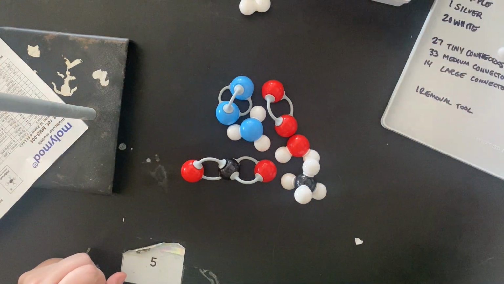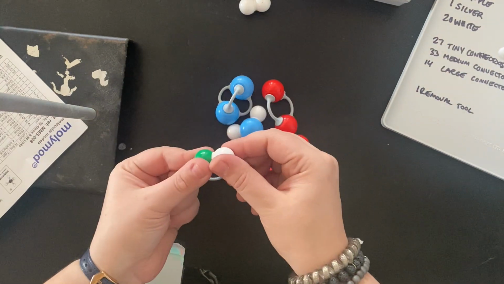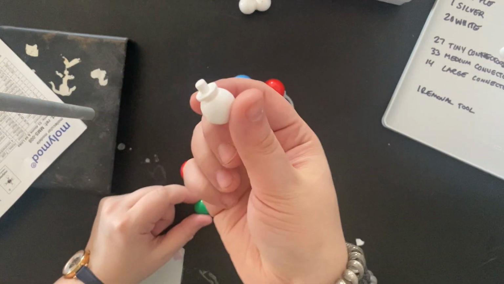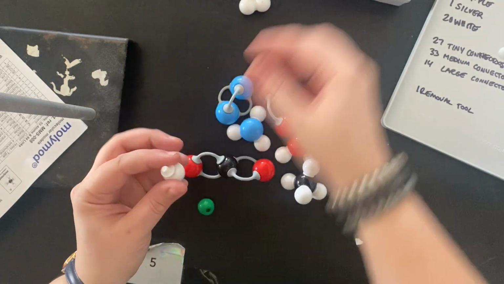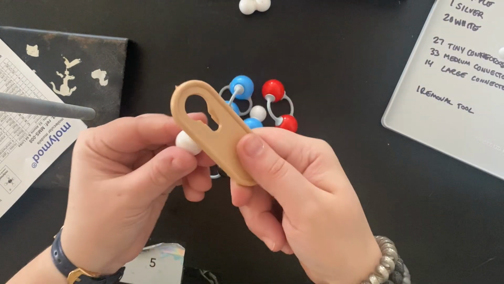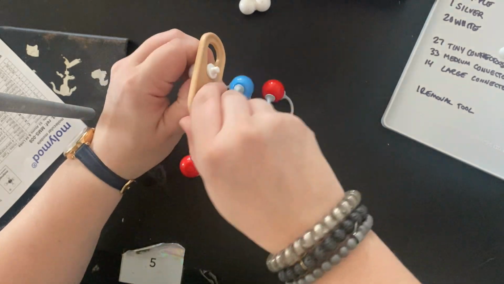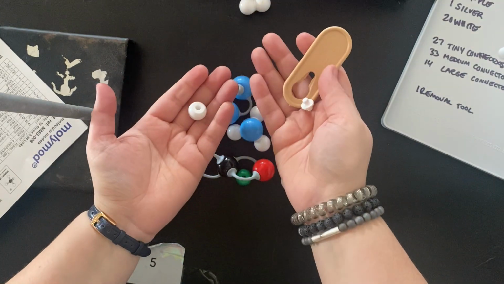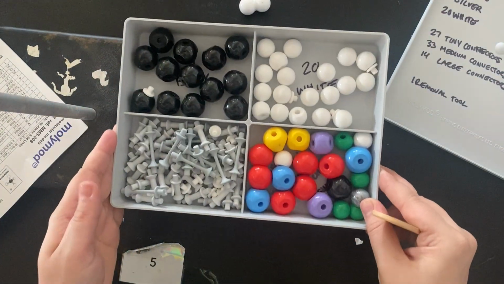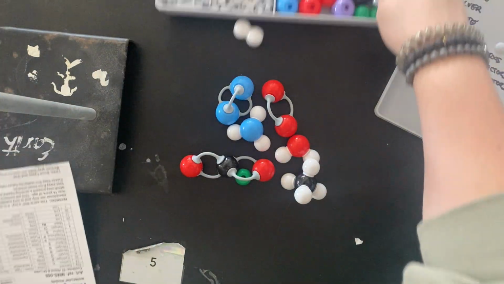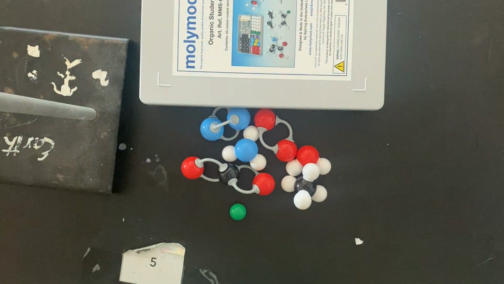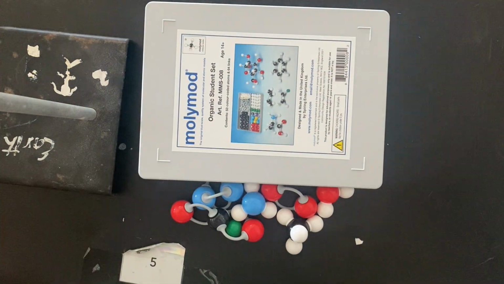Now, when you are all done, you'll break apart these compounds, just pop them off like this. Now, for the little pieces that can get kind of hard to take off, you can use your remover tool. So you just stick it in and then pop them off like that. Everything should go back very organized in your box. Put your sheet back on top, close the box, and leave the lab neater than you found it.